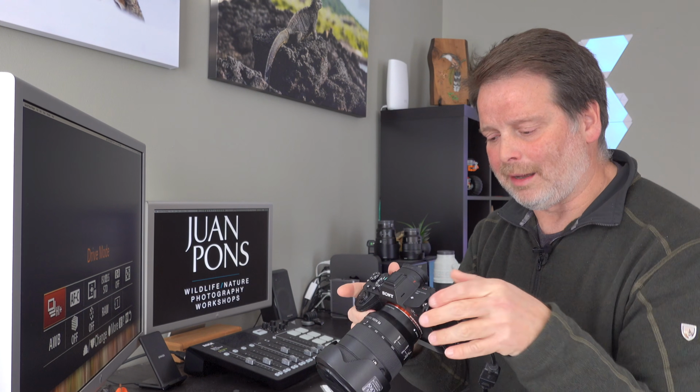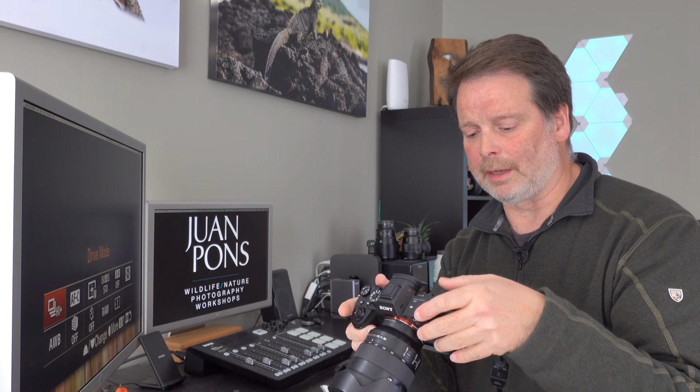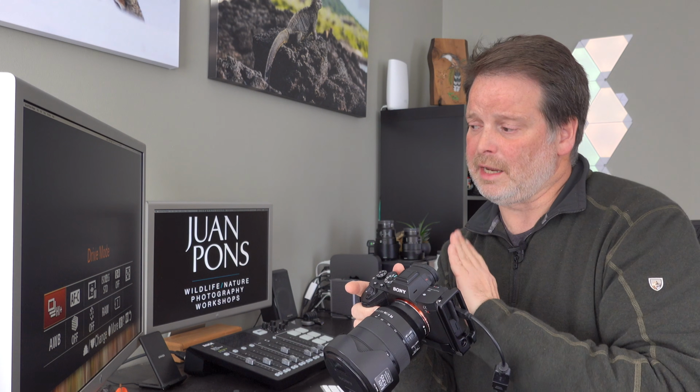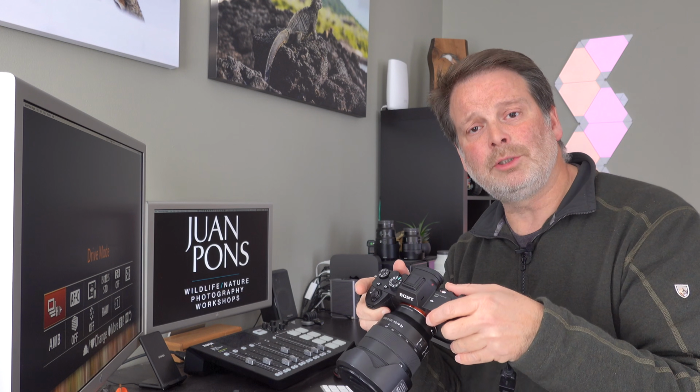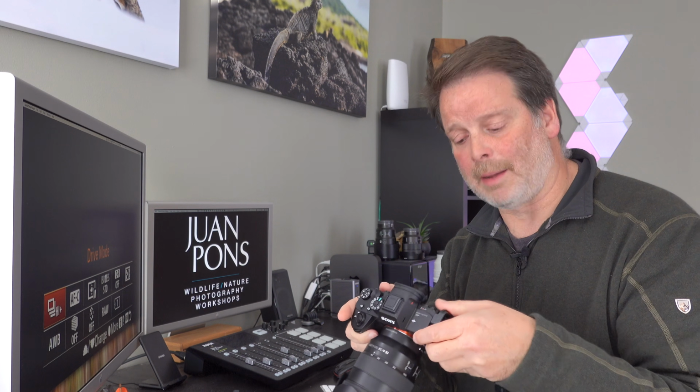Now, I talked about how to invoke it when you're shooting with the camera and changing these menus. I'm going to go through each of these in detail in a few minutes, but before that, I wanted to show you how to go about setting these up.